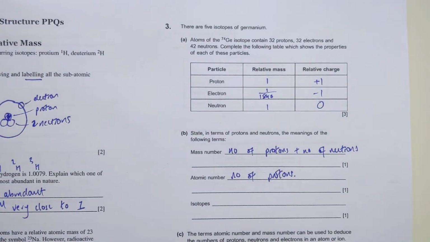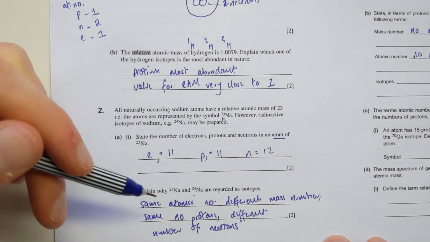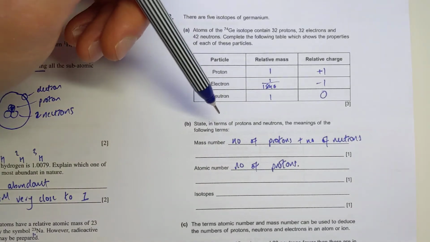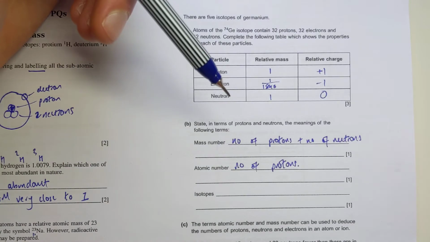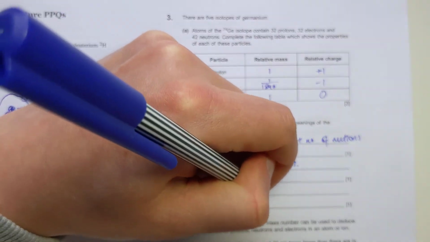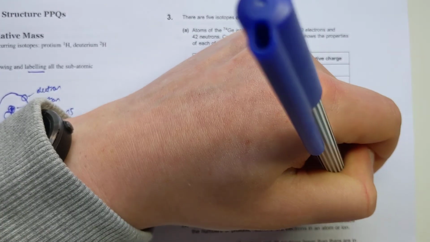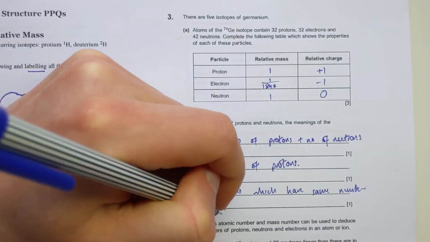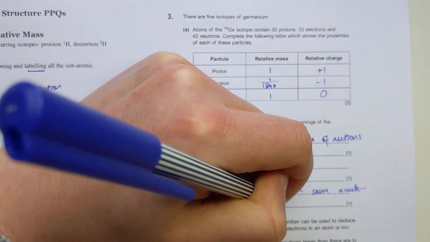You have to be careful of isotopes because I'm just after saying that you can define isotopes as having same atomic number, different mass number. They put a twist in this question here in question 3. You have to state your answer in terms of protons and neutrons. So you couldn't use mass number, atomic number. You have to explain it in terms of same number of protons, different number of neutrons. So atoms which have the same number of protons but different number of neutrons.